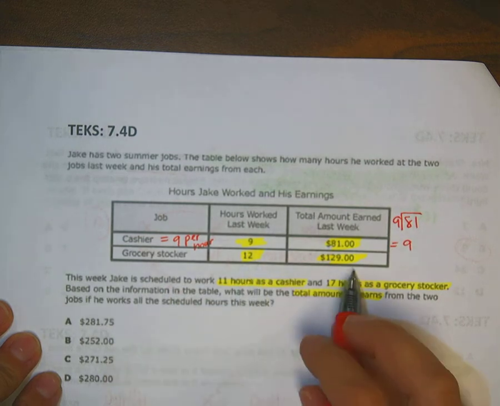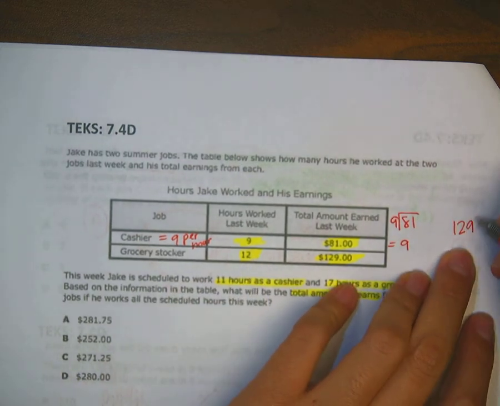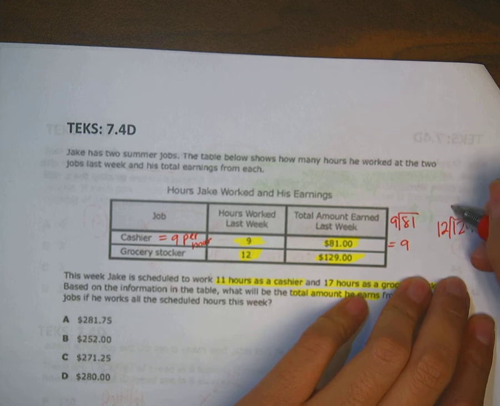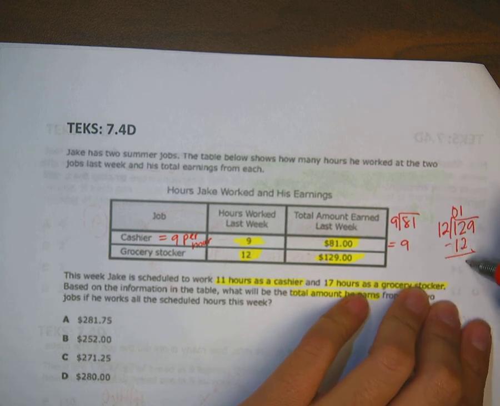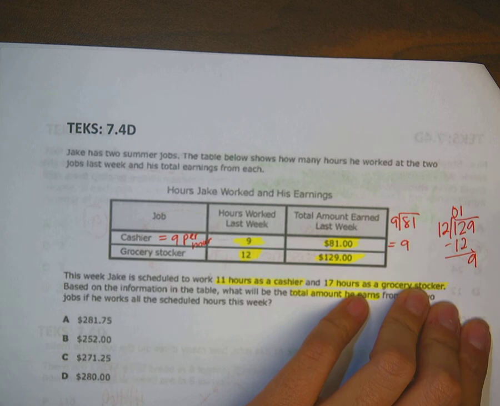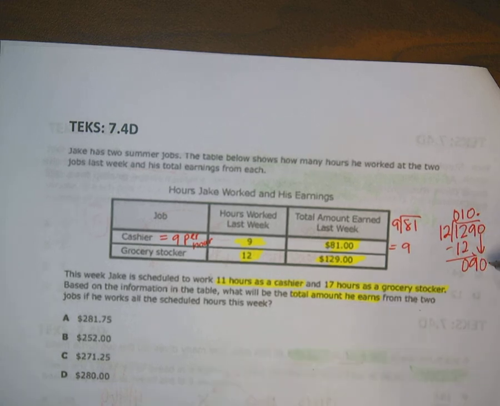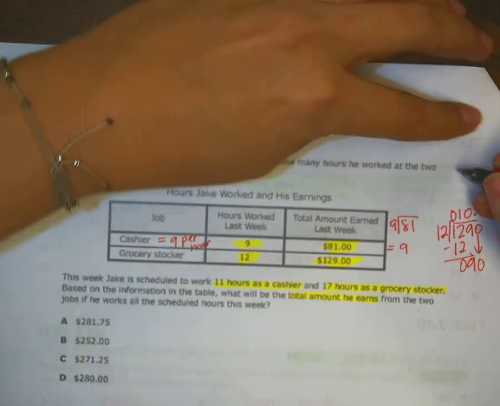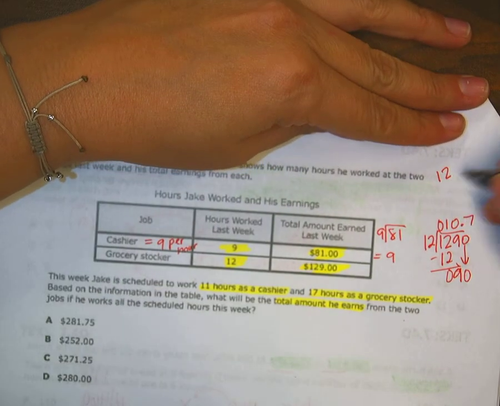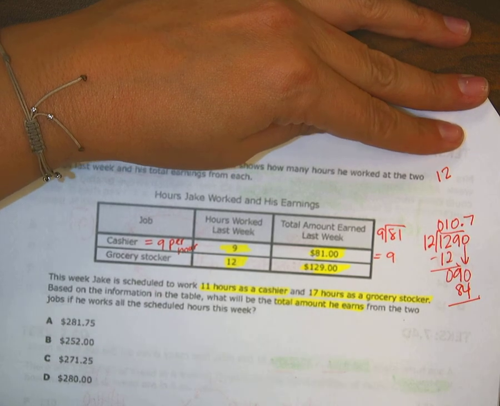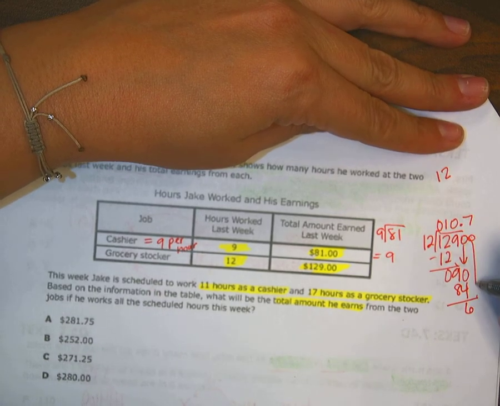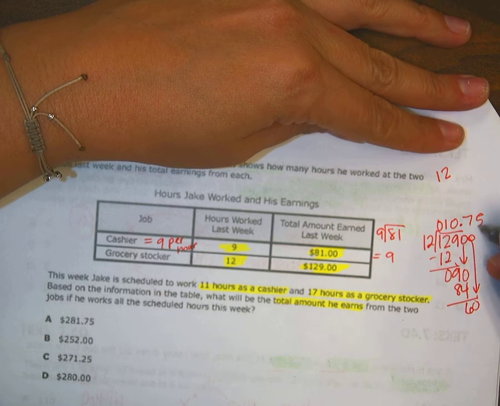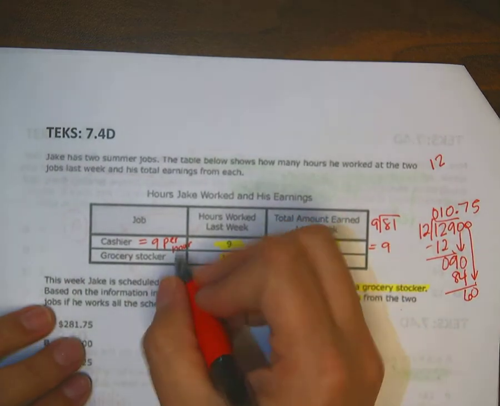Now for the grocery stocker, it's $129 for 12 hours. That goes in once, subtract, bring down your 9. 12 into 9 is 0. Add my decimal and add a 0. 12 into 90 though, I think it's 7 times. 12 times 7, yeah, I think it's 84. Yes, it is. And then subtract, bring down another 0. 12 into 60 is 5. Okay, so he makes $10.75 at this job.